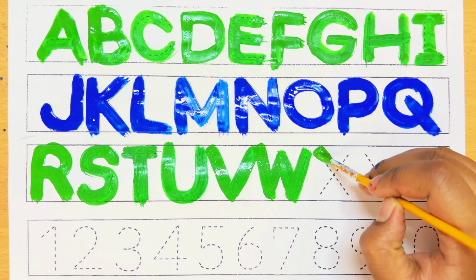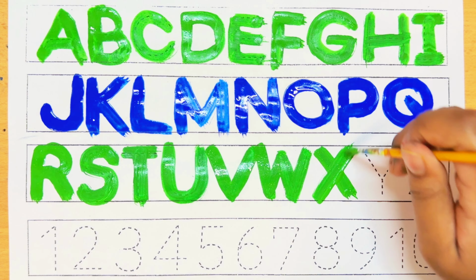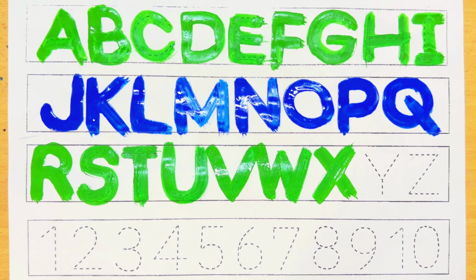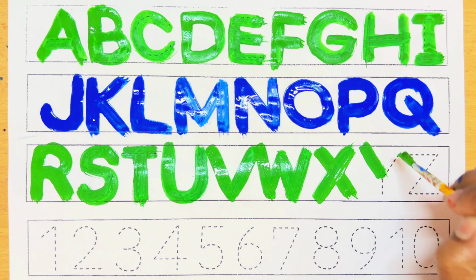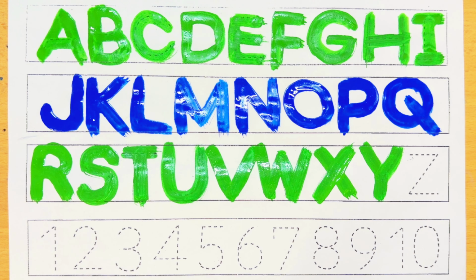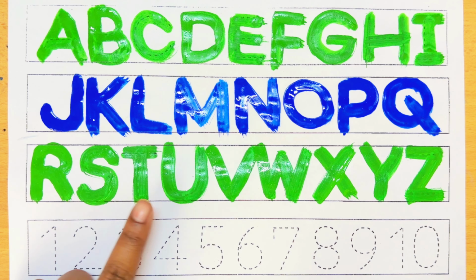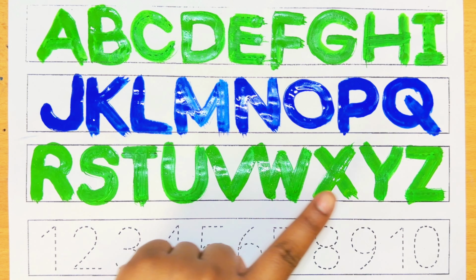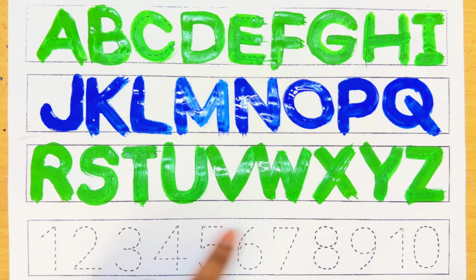X for X-ray. X for xylophone. Y for yogurt. Y for yam. Z for zebra. Z for xenon. R, S, T, U, V, W, X, Y, Z. Green color. Now let's write the numbers.